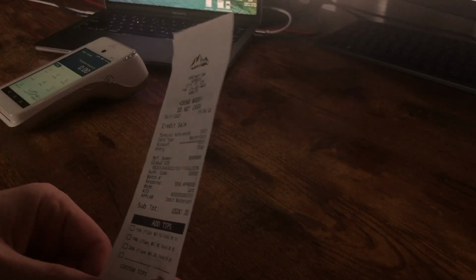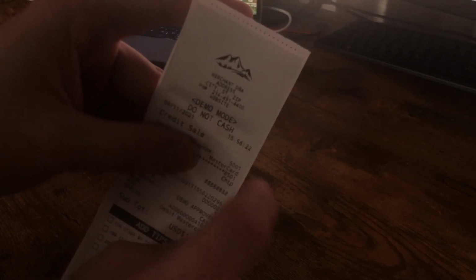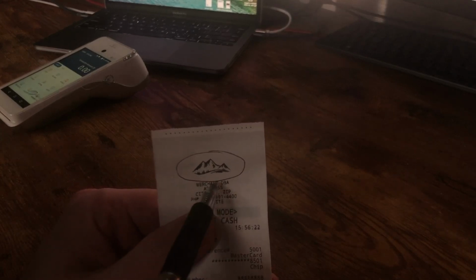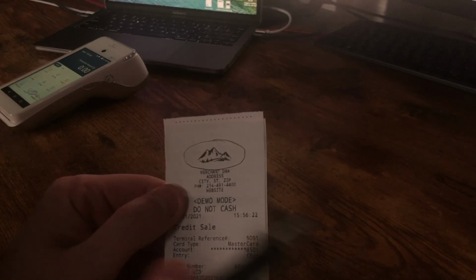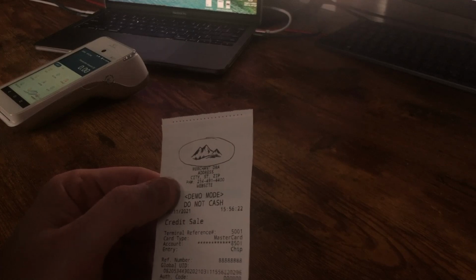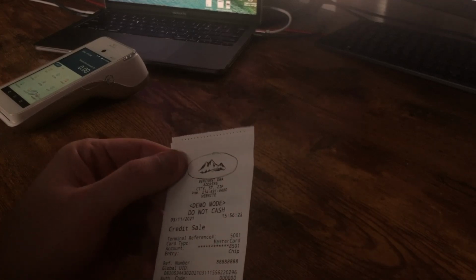So a few things that you'll notice is, number one, I'm in demo mode, so you're going to see big bright demo mode, do not cash. This is not a real transaction. But some other cool things to take note of, specifically right here, we've added a cool little image at the top if you wanted to add your specific logo for your company, all your normal information as well, your business name, address, phone number, website, or social media handle, even if you wanted to put that there.